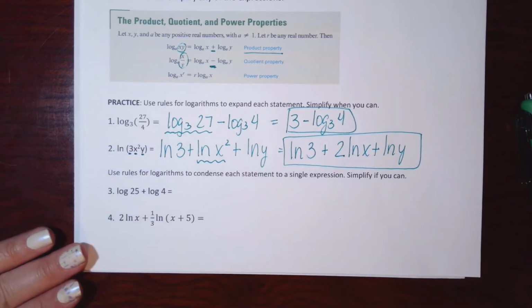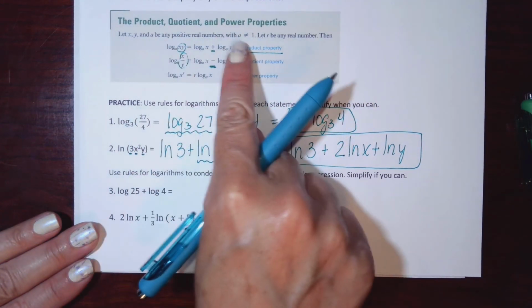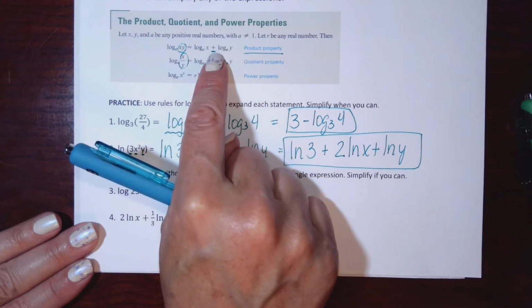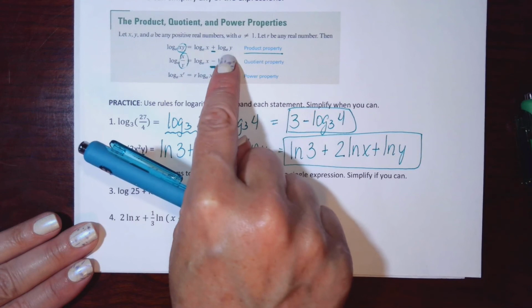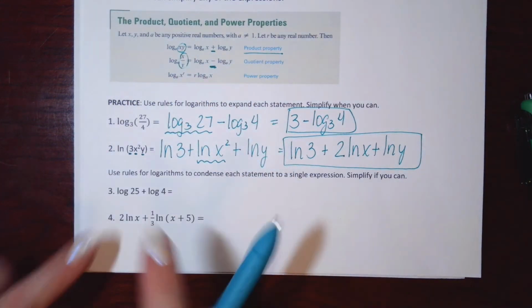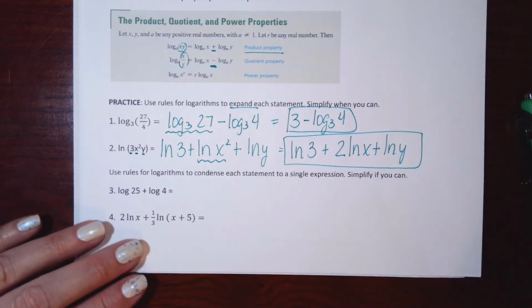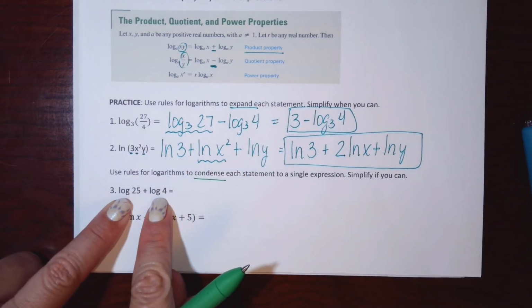That was just practice. Now, this is moving from left to right where I'm expanding, but if I start with multiple log statements and I want to condense them back into a single log statement, I am starting on the right and moving back to the left. So we're going to condense. Here we were expanding, now we're going to condense. I've got 2 separate log statements. They're both the same base.